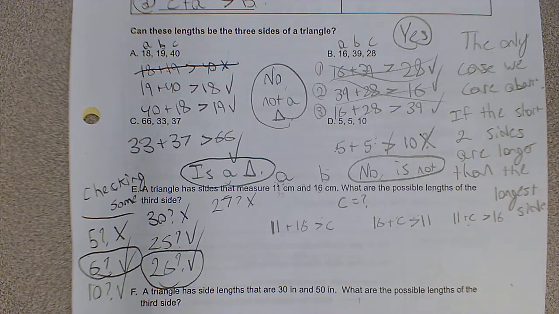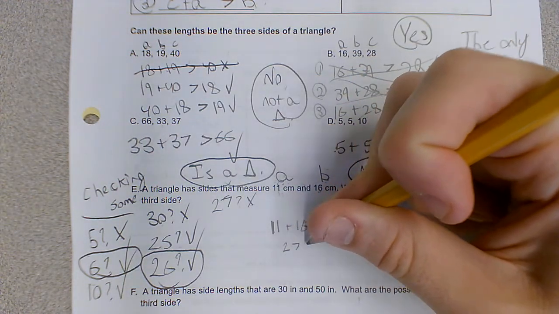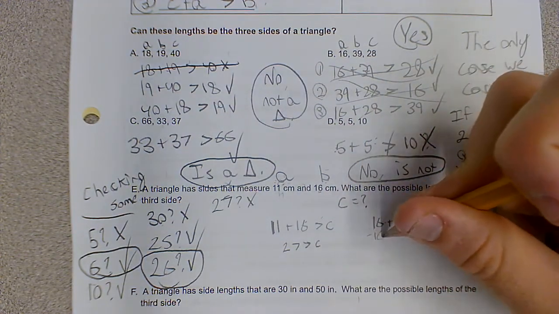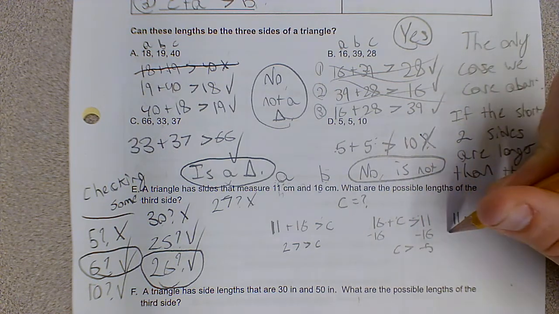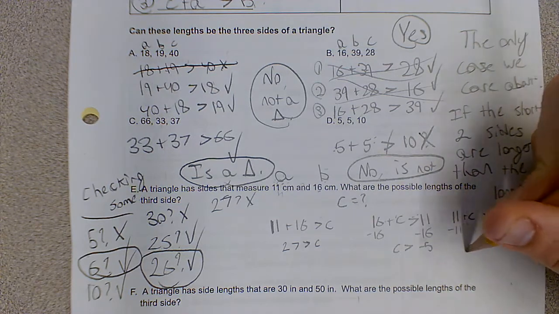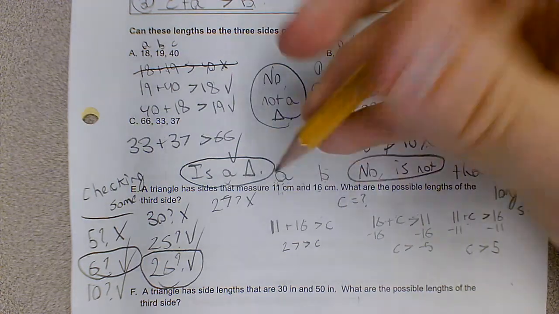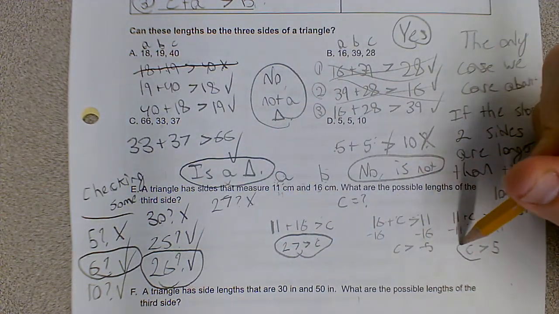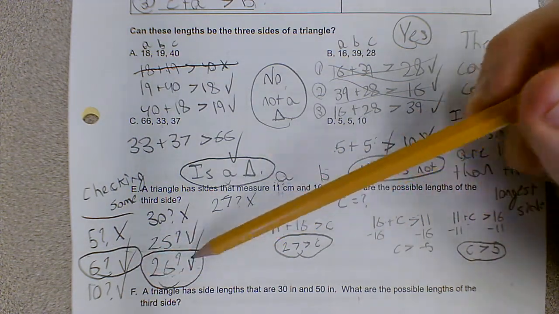Okay, now I can do a little bit of rearranging. I know that these combine to 27. I can subtract 16 from both sides to show that C has to be greater than negative 5. And I can subtract 11 from both sides to show that C has to be greater than 5. Now, what this is saying is that C has to be less than 27 and greater than 5. Notice that that's exactly what we found.